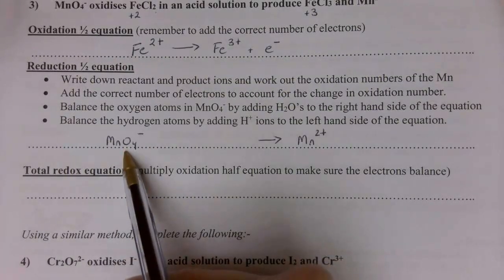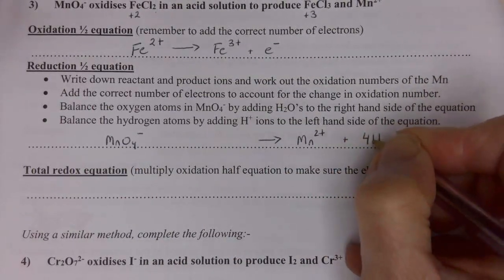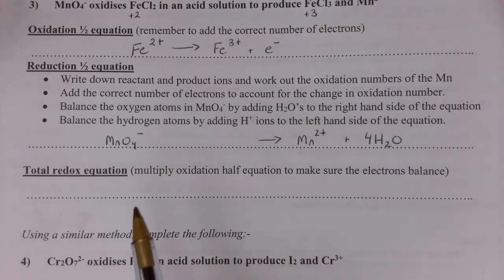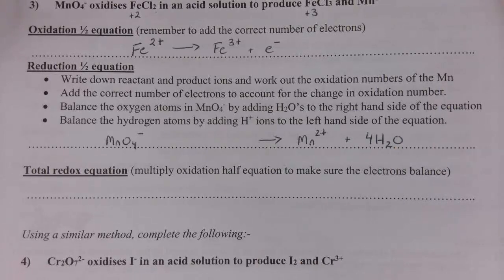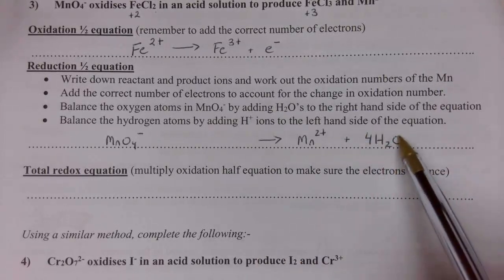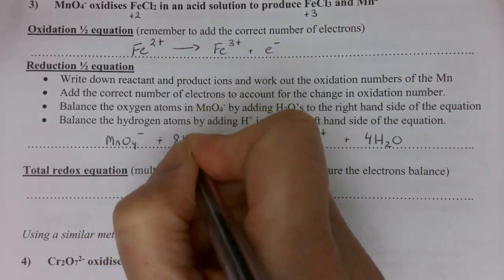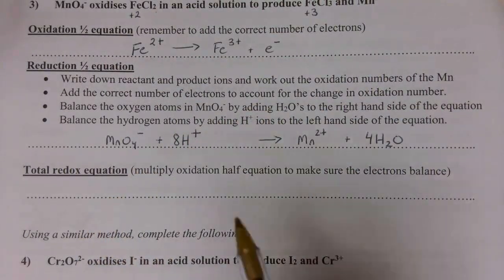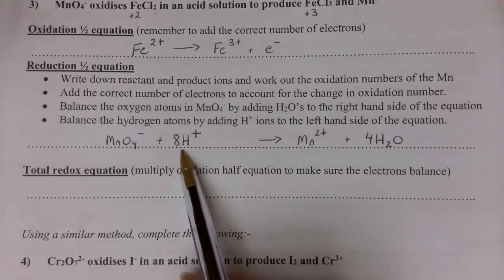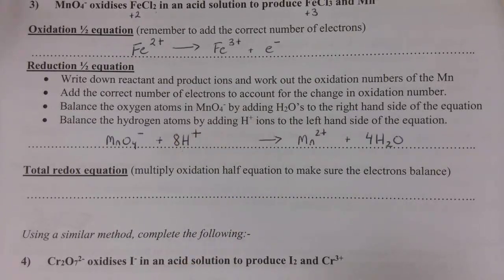Well, I have 4 oxygens on this side, so I'm allowed to make 4 waters on this side, because in this case the oxygen keeps its oxidation number of -2. I'm not changing it. I've got now 8 hydrogens on this side, so I'm going to add 8 hydrogen ions on this side to get it to balance. Again, I'm allowed to do that because I'm just adding acid, so this is acidified manganate. This is why we need to acidify the manganate, but again the hydrogen is not changing its oxidation numbers.